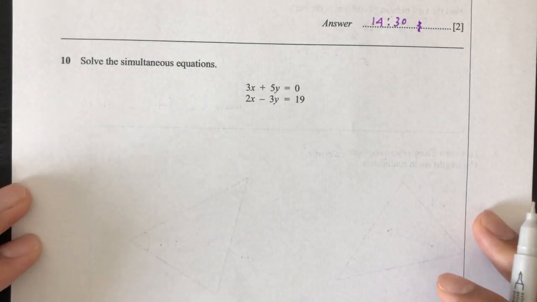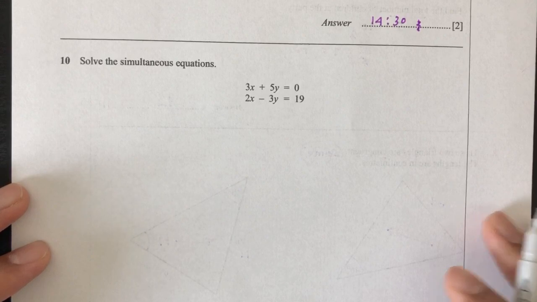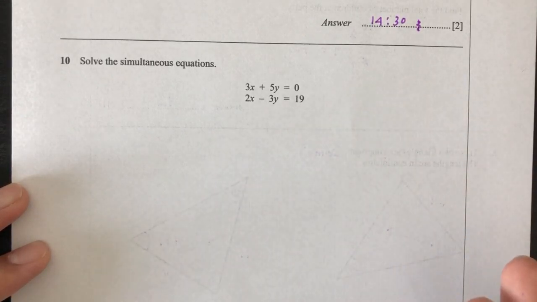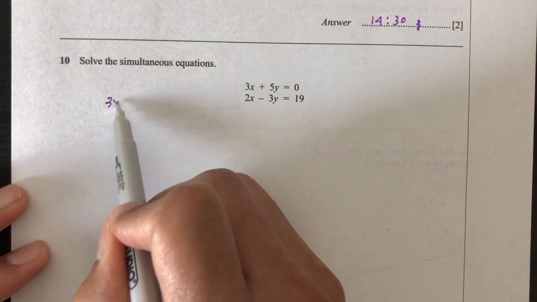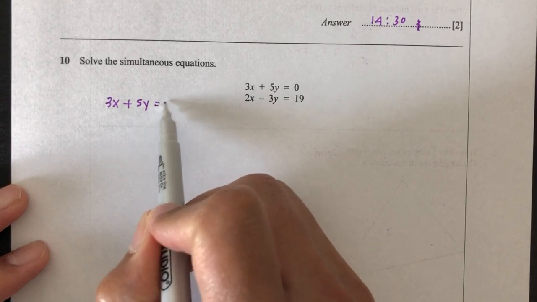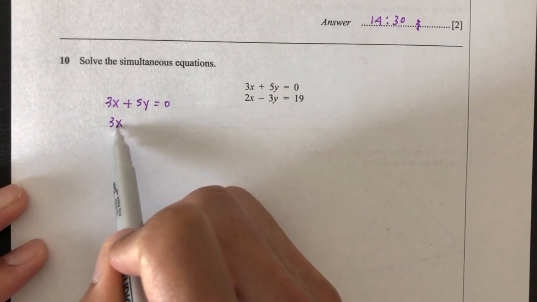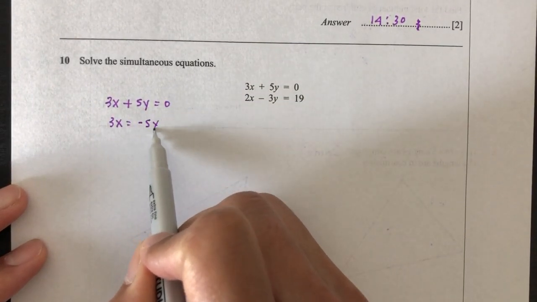Now question part 10. Solve the simultaneous equations. You always have two methods to do that. You can do it by elimination or you can do it with substitution. So here we have 3x plus 5y equal to 0, and 3y equal to minus 5x.